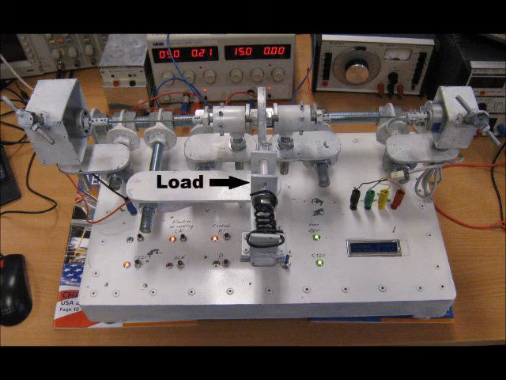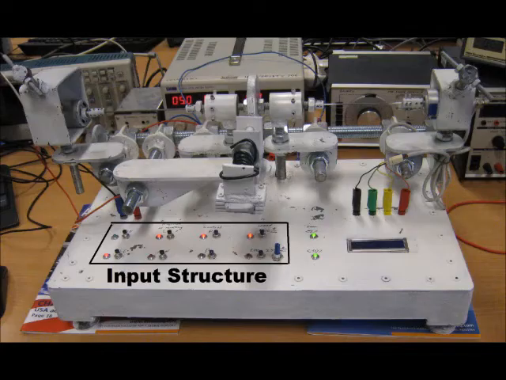Other parts are a brake to simulate a load, a display to show the actual values, and an input structure to choose direction, the kind of control, and the speed.